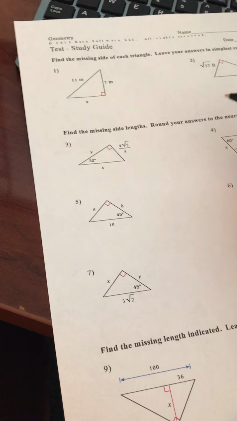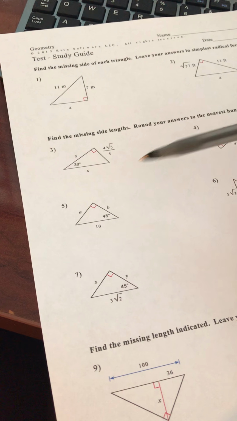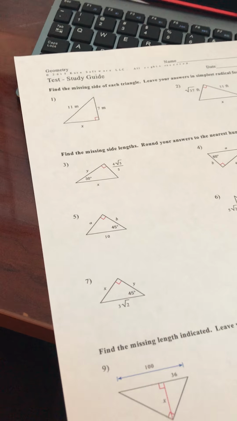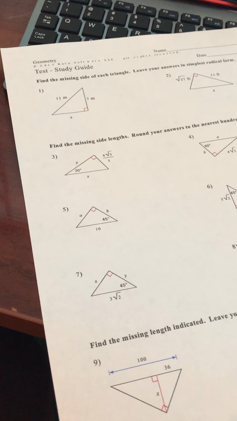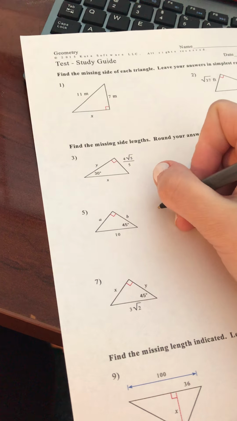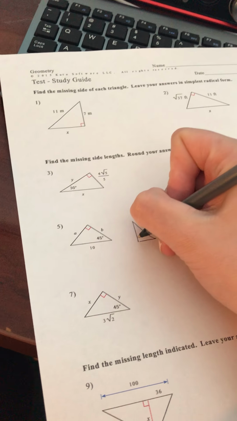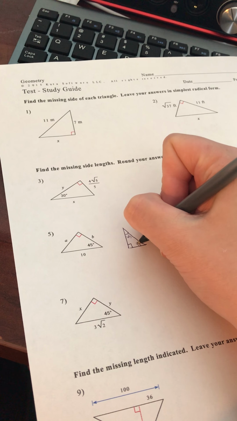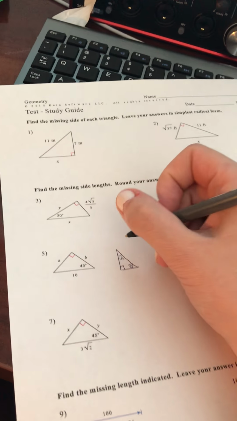All right, so here's number 5 on the test study guide. When we're looking at each one of these problems, we're going to want to compare these problems with the formula sheet. So on your formula sheet, you'll have the 45, 45, 90 triangle.